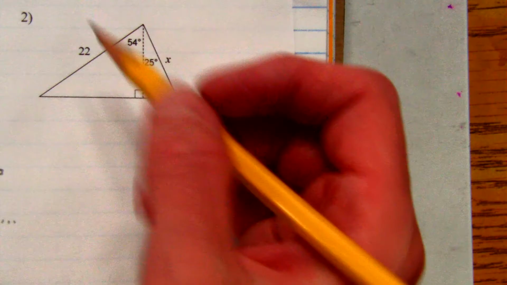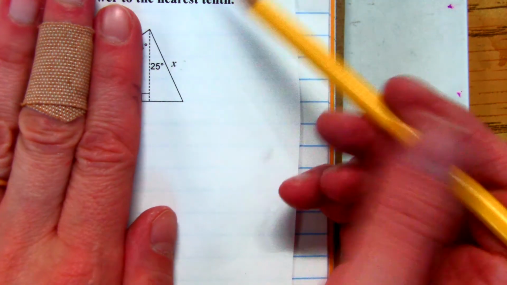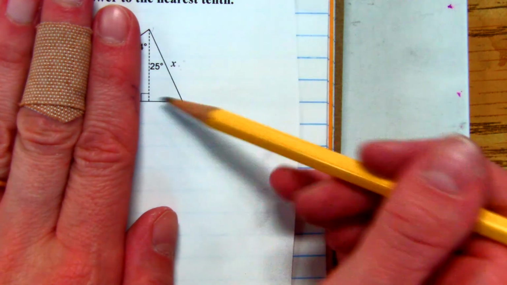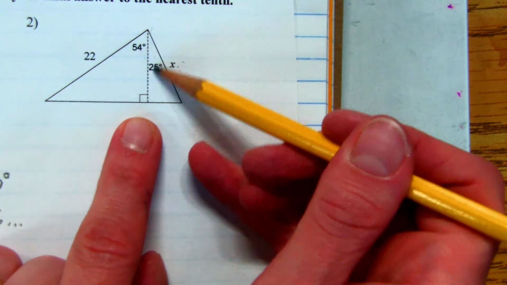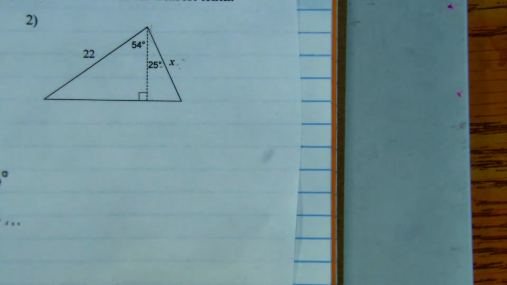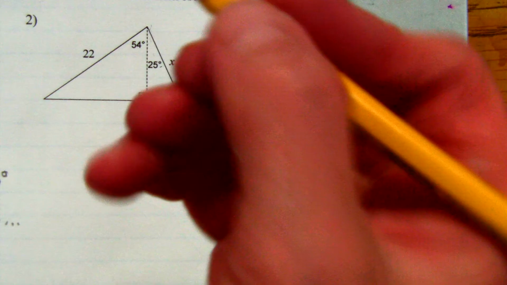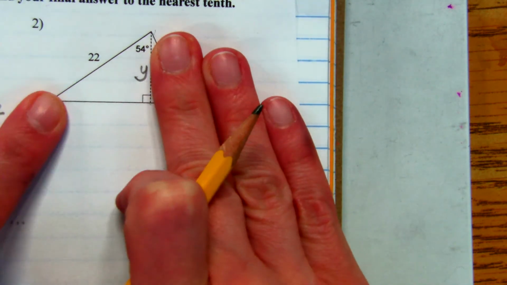So let's go ahead and look at this next one. So the x is over here, and if I just look at this side, you can tell that's the hypotenuse of this triangle, but all I have is an angle. That's not enough information. But if I could find this side over here where it meets with this triangle, then I should be able to do it. So I'm going to call that side, that little dashy line, y. And I'm just going to focus on this left-hand triangle for a second.